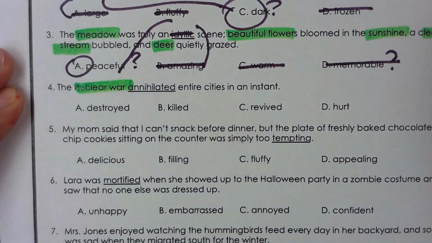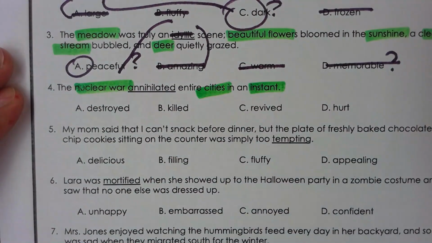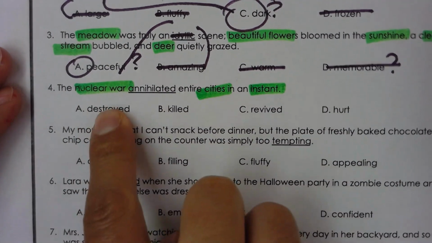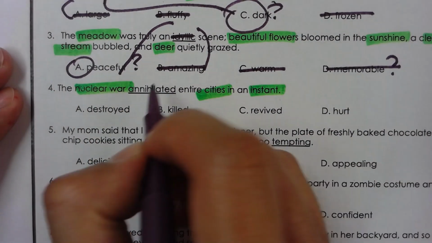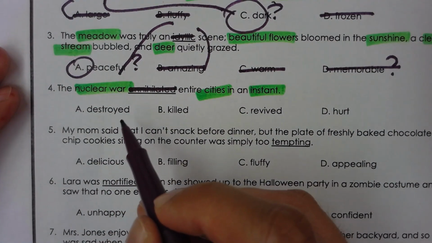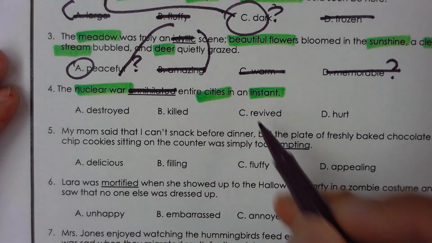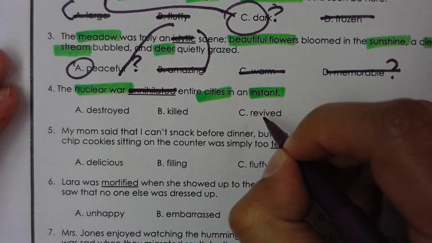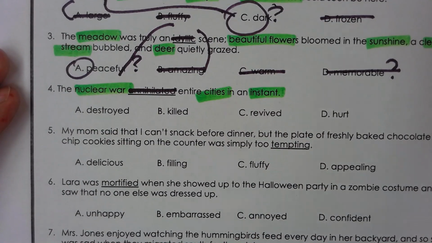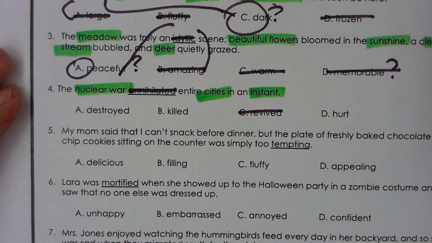Highlight nuclear war, instant, and cities. Meaning this war did something to the cities in an instant. So cross out annihilated, and we need to plug in destroyed, killed, revived, or hurt. If it's talking about a war, they're not going to revive something. The prefix re means again, meaning like they're not going to come back to life. So cross out C.